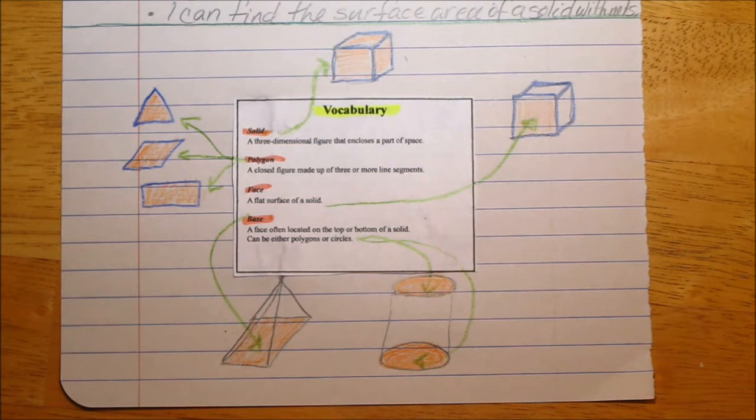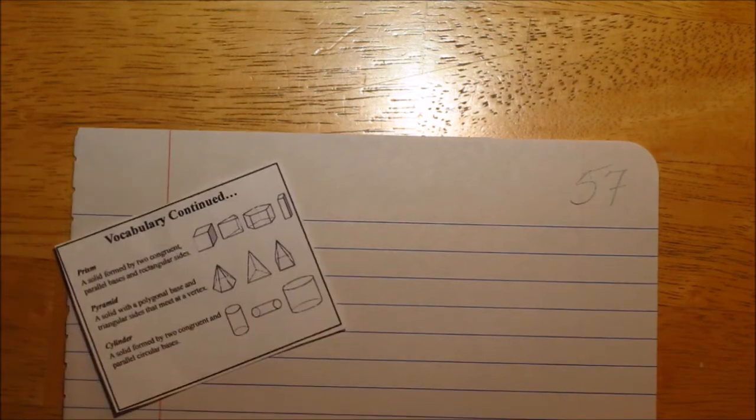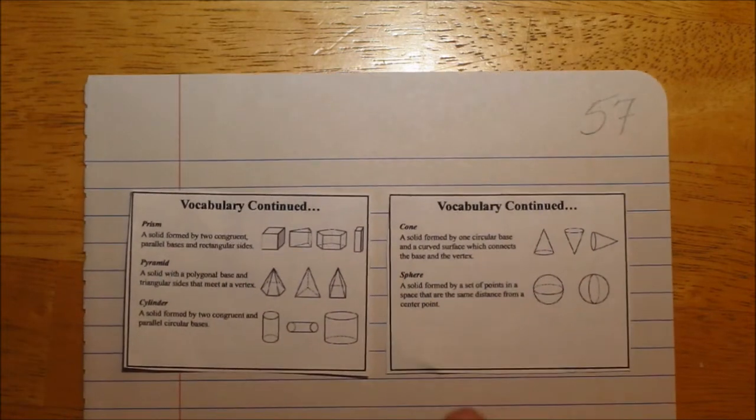Let's get started on page 2, well, what is going to be page 57 in my class. All right, let me put that aside. And now we've got page 57. All right, so on the next page, there are 2 notes sheets that have all these shapes on them, vocabulary and vocabulary continued.